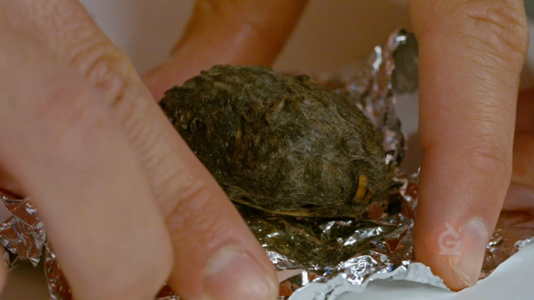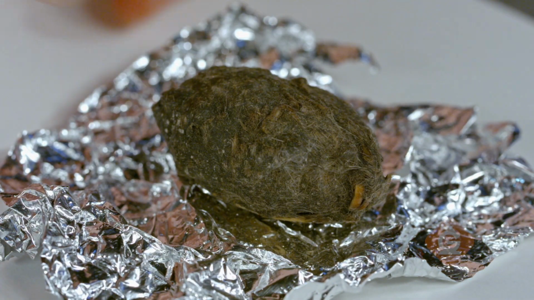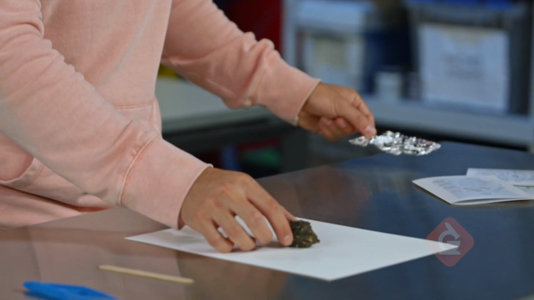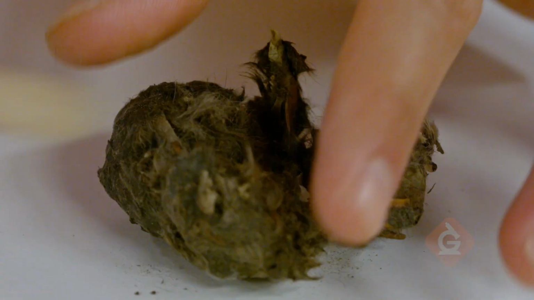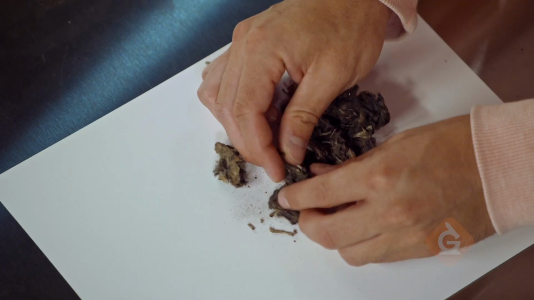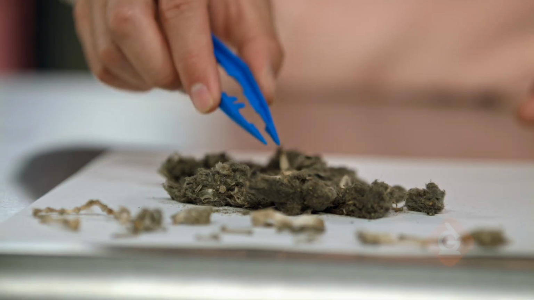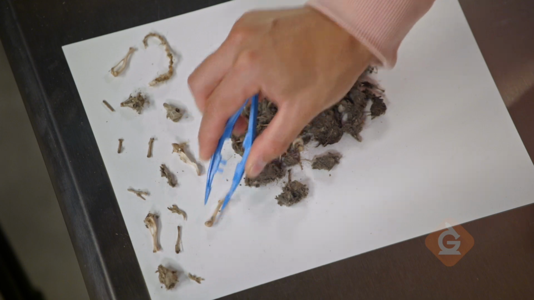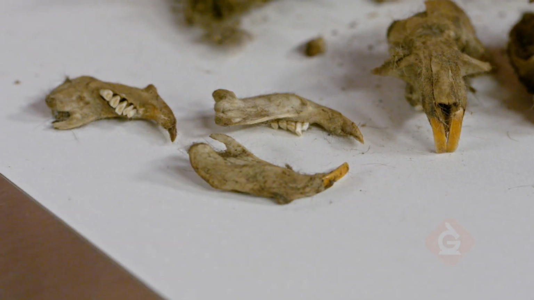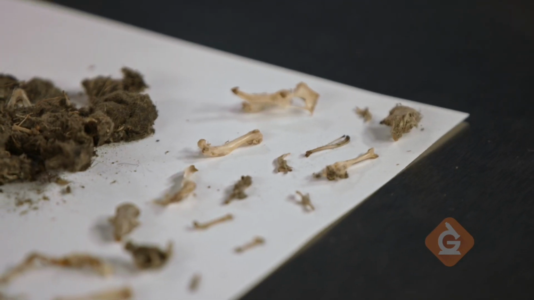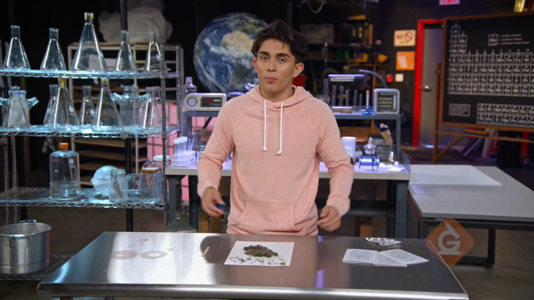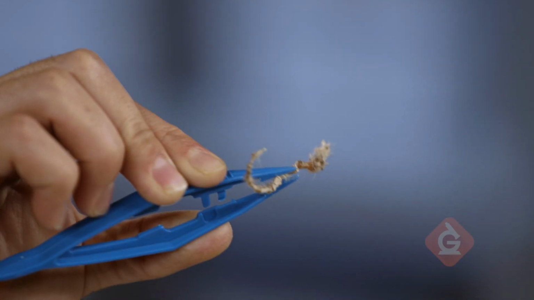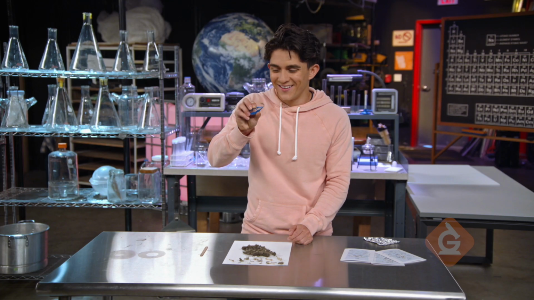First, lay out the white piece of paper and open your sterilized owl pellet. Next, use the wooden stick to gently break apart the owl pellet. Next, use the tweezers to pick up and examine the bones over the paper. Now, use the bone identification charts to sort and arrange the bones by animal, usually a rodent, shrew, mole, or small bird. This looks like a small tail from a rat. Cool. And this looks like the head of a mole.